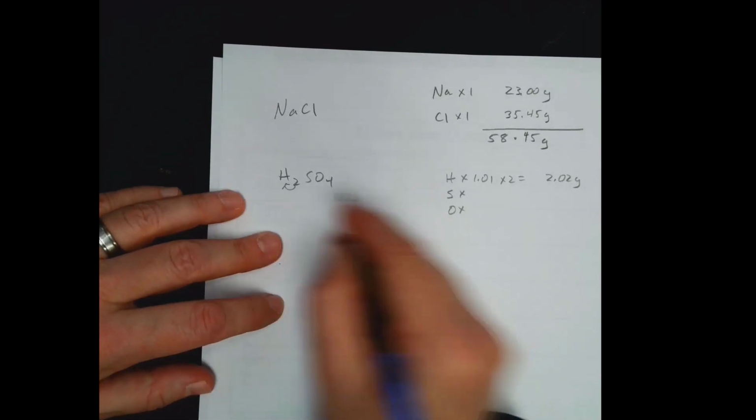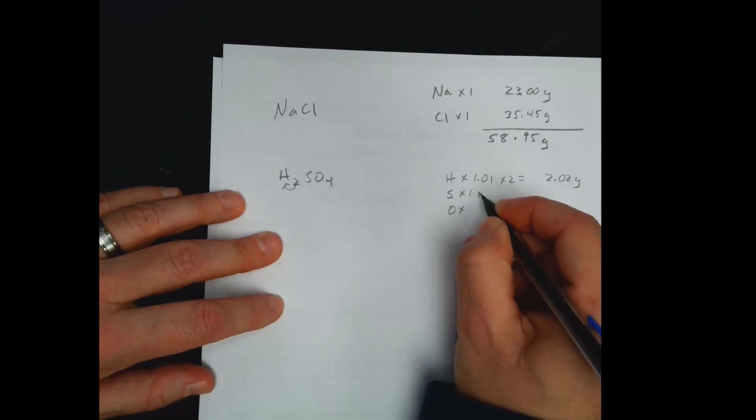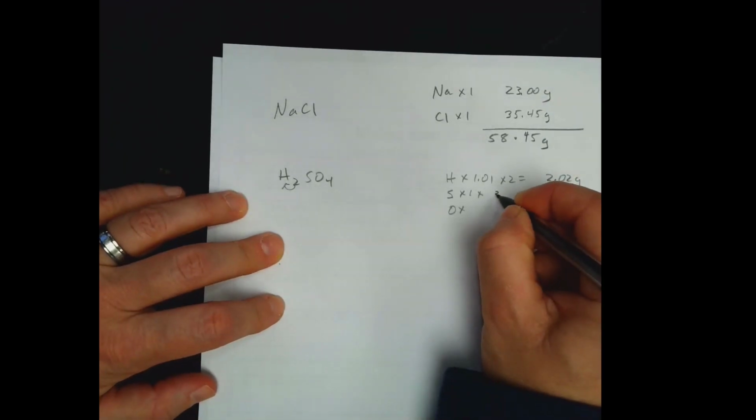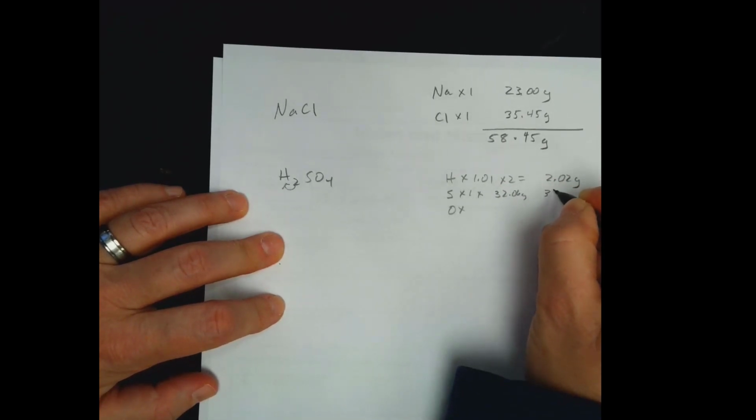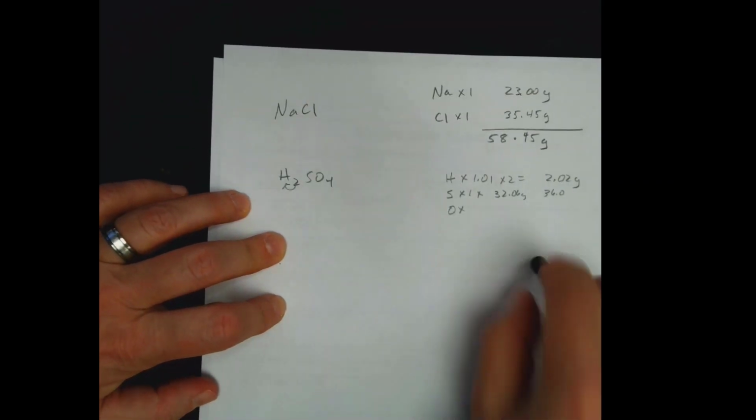We only have one sulfur, and the atomic mass of sulfur is 32.06 grams, so that's what we're going to put over here. What did I say? 32.06. Getting all my numbers mixed up here.